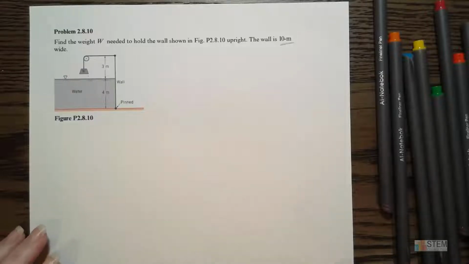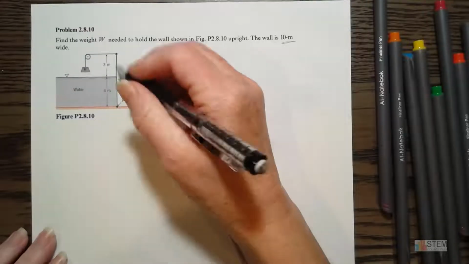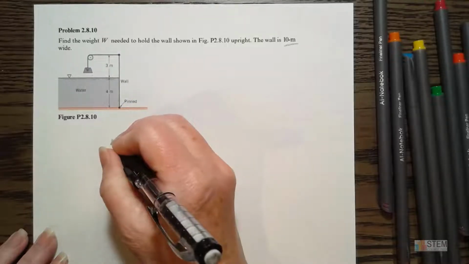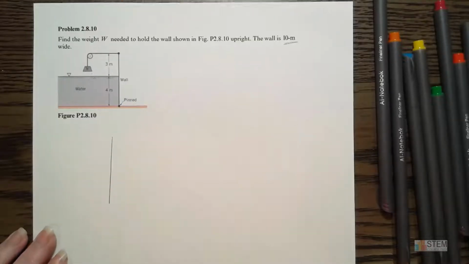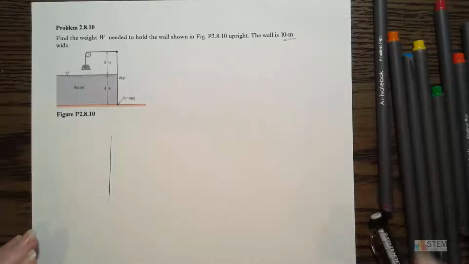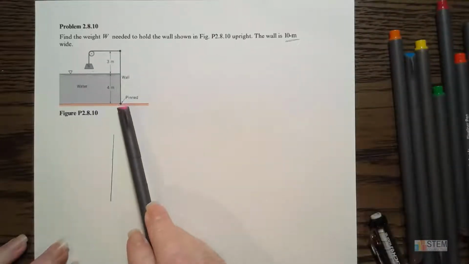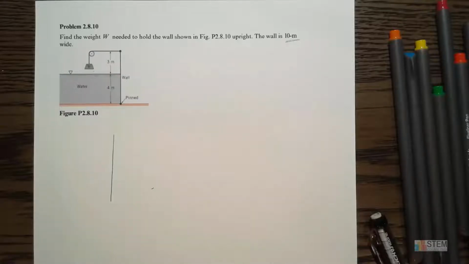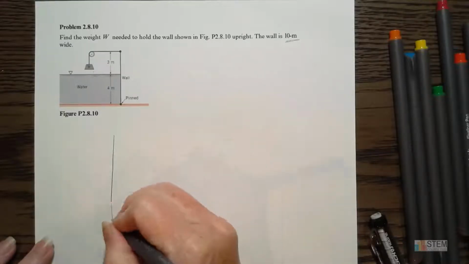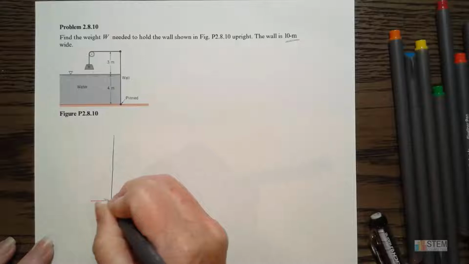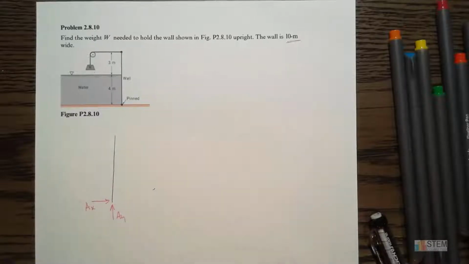So let's see what we should have in this diagram. Let's draw it of just the wall. All right, so there's the wall, and now let's label our forces. First of all, it's pinned here. So if we've got a pin at that point, what forces should we have? We should have an X component and a Y component, right? So let's have a Y and then an X. I just chose those directions. I have no idea if those are the right ones or not. I just usually pick the positive directions.